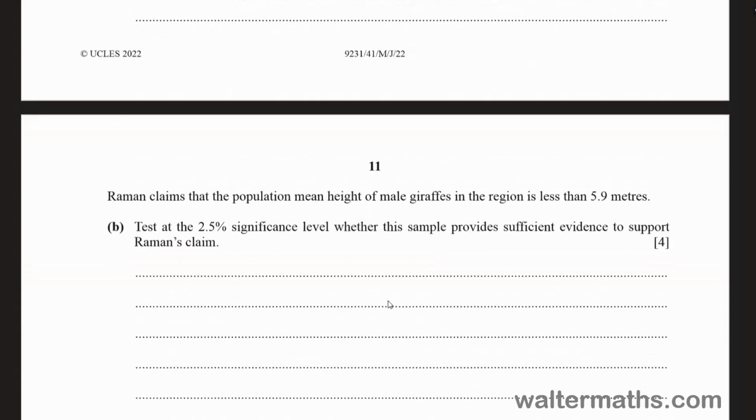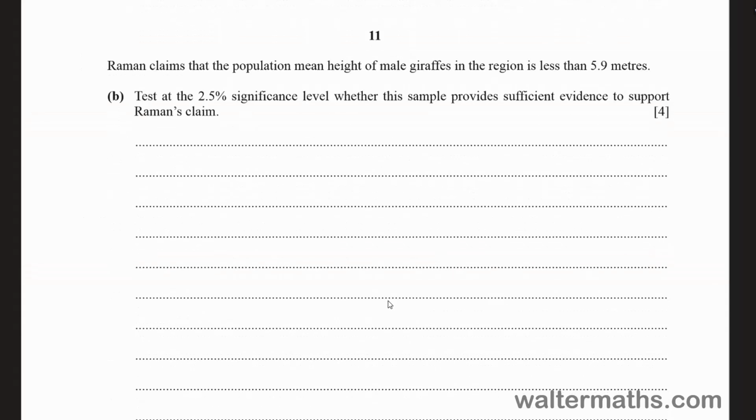Let's go on to part B. Part B says Rahman claims that the population mean height of male giraffes in the region is less than 5.9 meters. Test at the 2.5% significance level whether this sample provides sufficient evidence to support Rahman's claim.